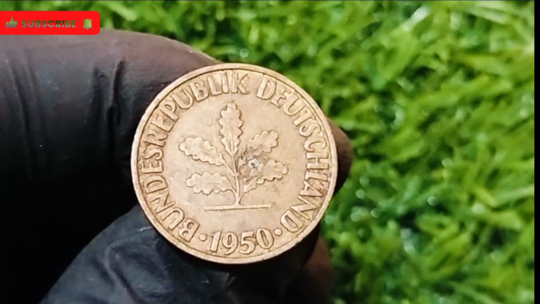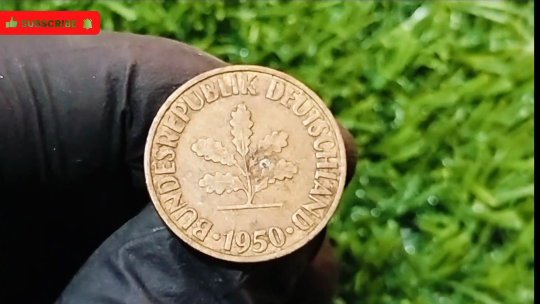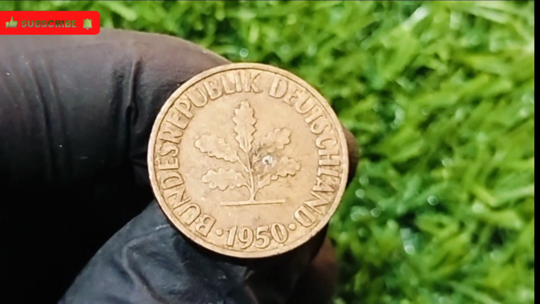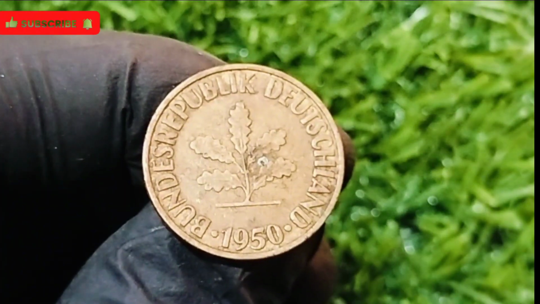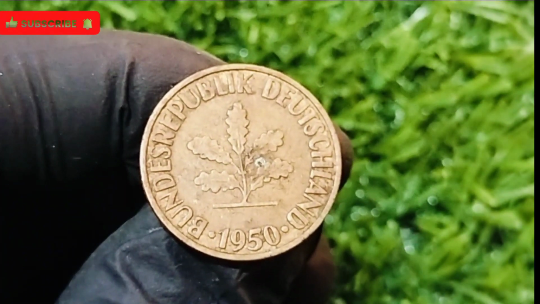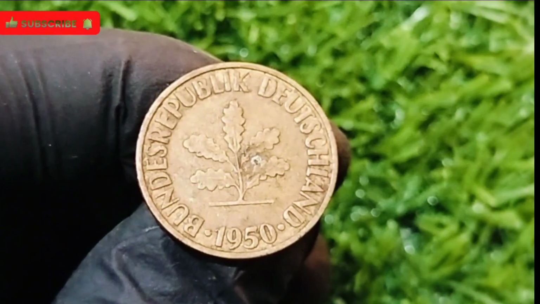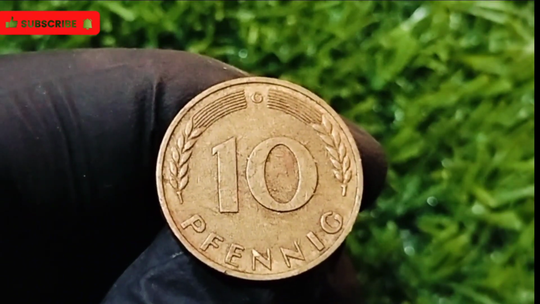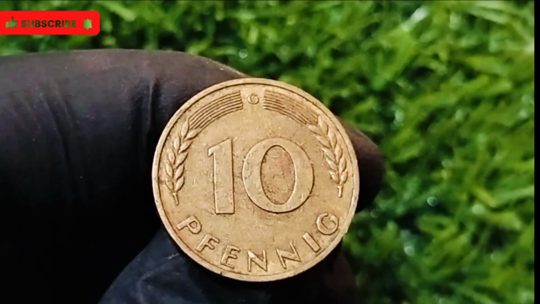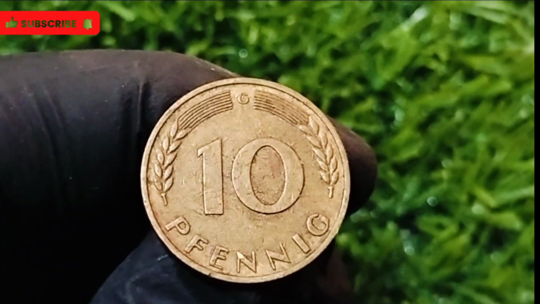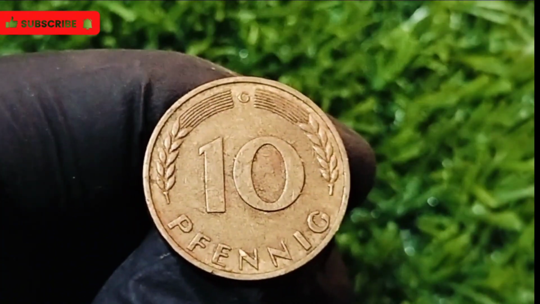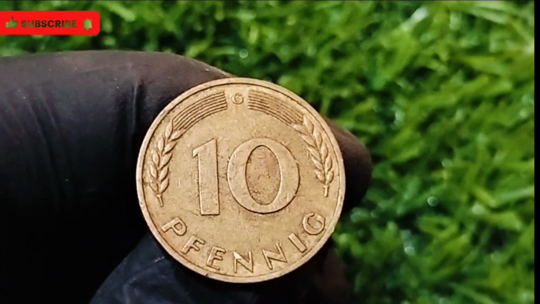1950 10 Pfennig Coin of the Federal Republic of Germany, known in German as 10 Pfennig Münze der Bundesrepublik Deutschland, holds a remarkable place in both German monetary history and post-war European numismatics. Issued just 5 years after the end of World War II, this coin represents not only a unit of currency but also a symbol of the Federal Republic's efforts to establish a stable and unified economic identity during a period of reconstruction, division, and renewal.